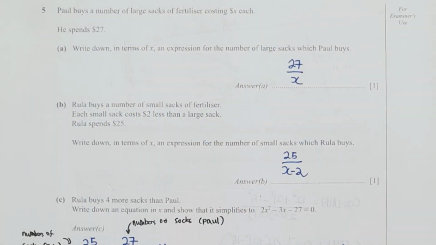Paul buys a large sack of fertilizer costing x dollars. He spent 27. So to calculate how many sacks he bought is by taking whatever he spent divided by the cost, so 27 over x. Repeat the same. The keyword here is the small sack costs $2 less than the large one. So 25 divided by x minus 2.